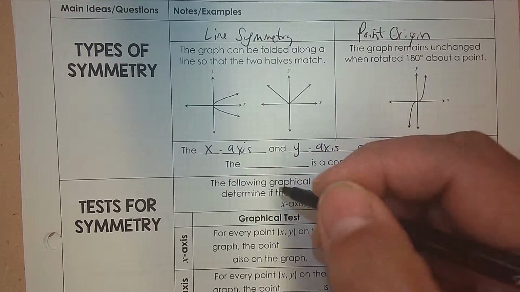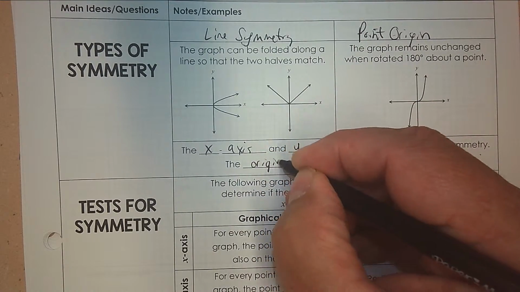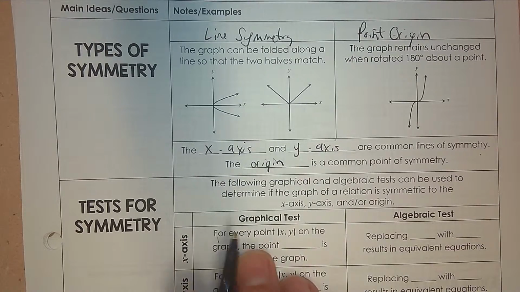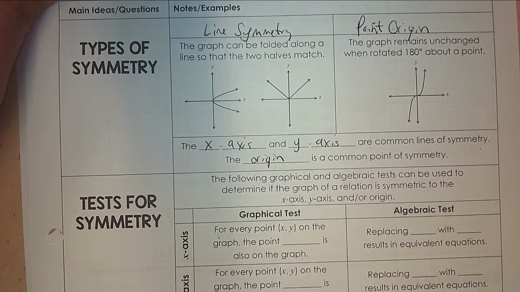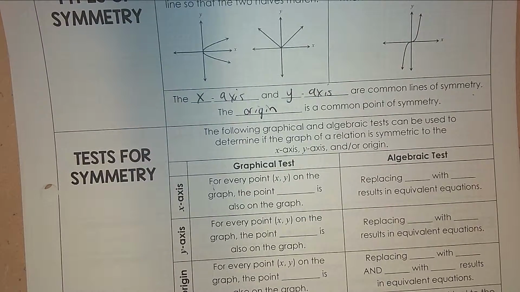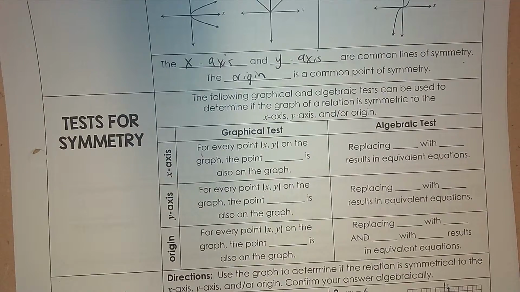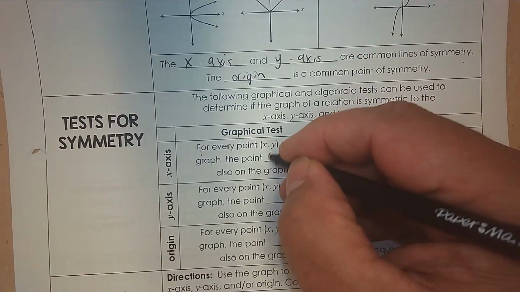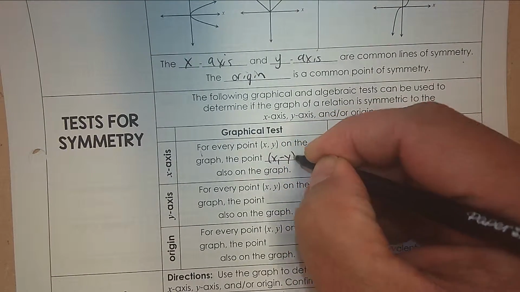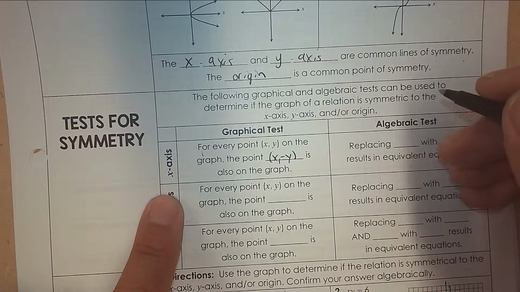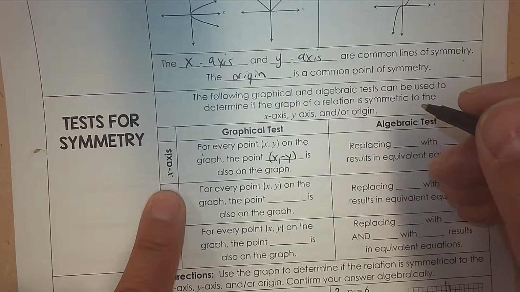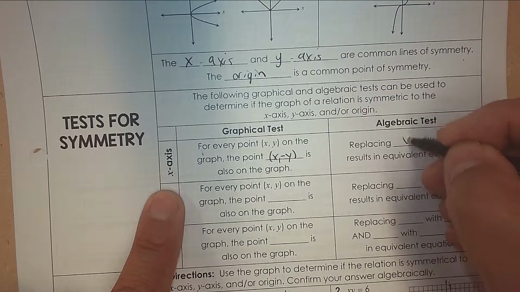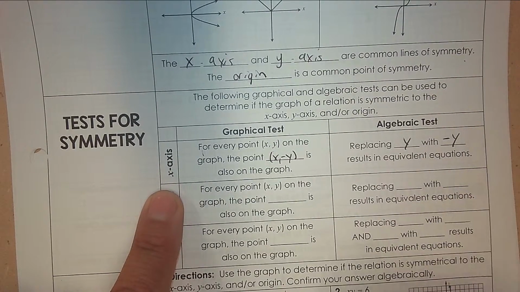The origin is a common point of symmetry as well. So we talked about all three. The following graph and algebraic tests can be used to determine if the graph of relations is symmetric to the x, y, or origin. So for every point (x, y) in the graph, the point (x, -y) is also on the graph if it's symmetric to the x-axis. So you can replace y with negative y and you end up with the same result.